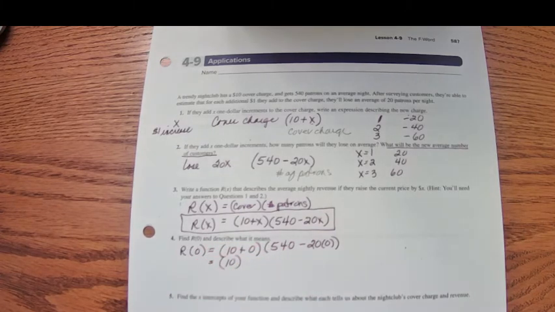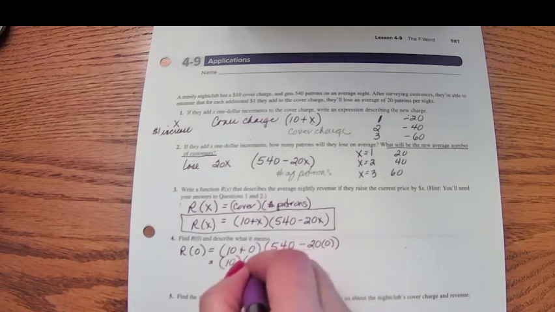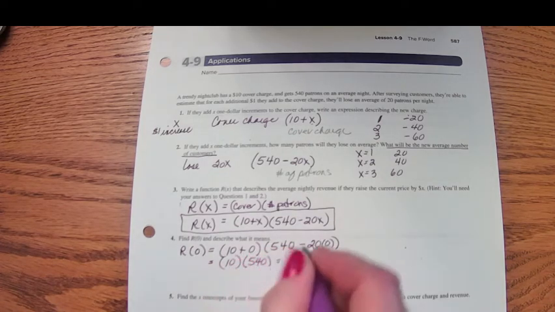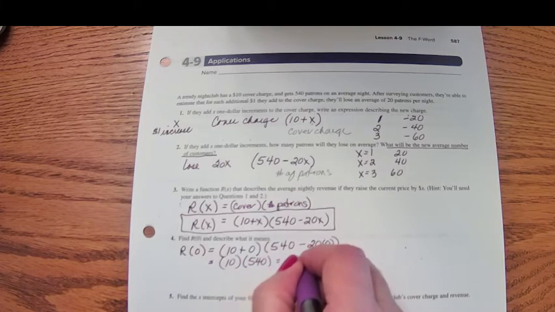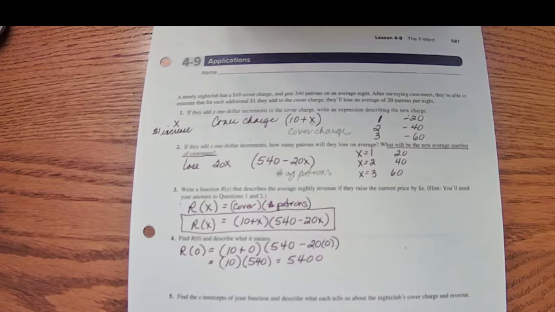That's the starting cover charge. 20 times 0 was 0. That's times 540. So the revenue is going to be $5,400 if there's no change in the cover charge. If the change in the cover charge is 0, their revenue is going to be $540. So that's currently where they stand right now.